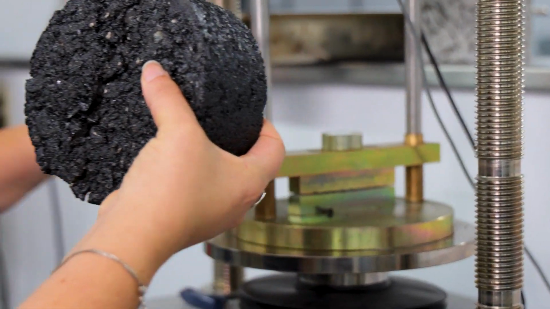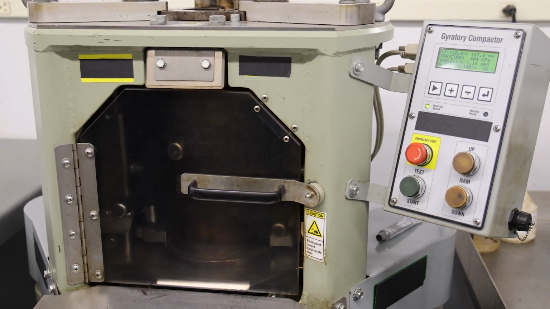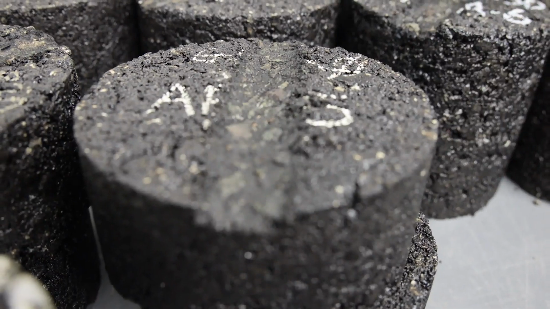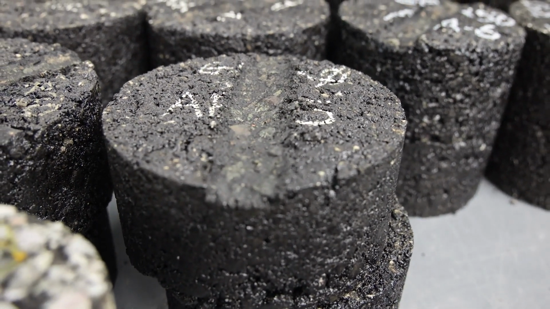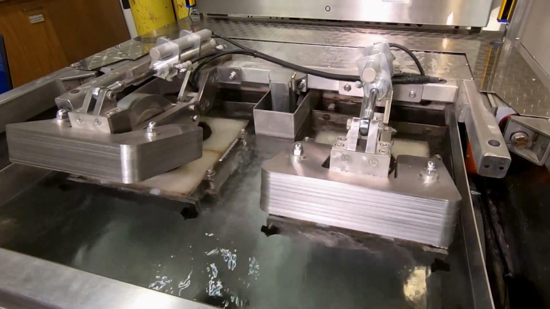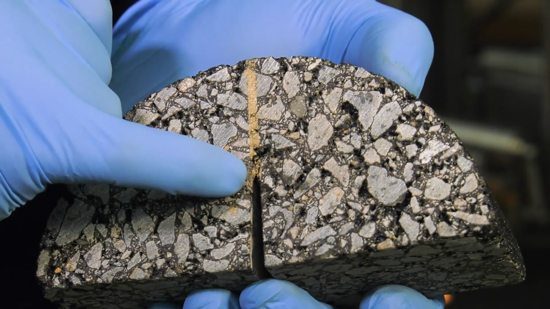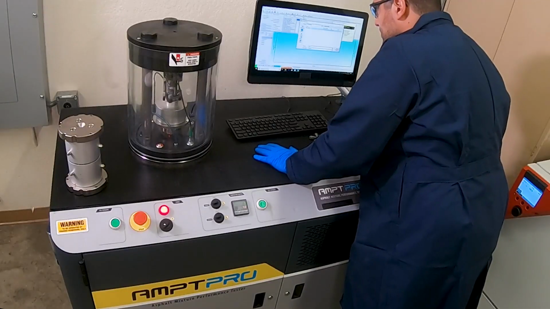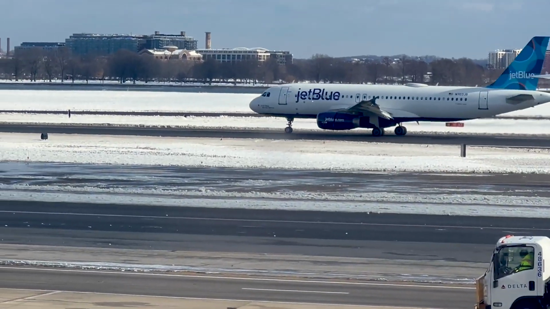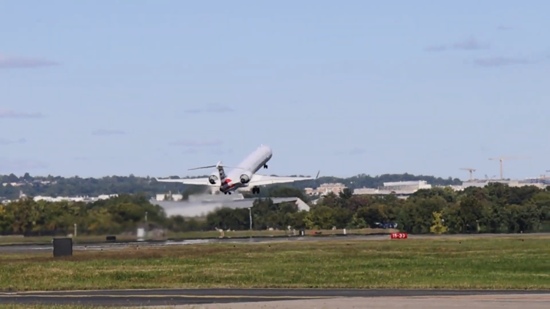FAA specifications do not provide a framework for balanced mix design and currently use volumetric mix design principles. However, the FAA does incorporate the use of performance tests for rutting, including the Asphalt Pavement Analyzer or the Hamburg Wheel Test. The FAA is evaluating cracking tests for potential inclusion in future mix design requirements. By considering performance tests and real-world conditions, BMD helps ensure asphalt is equipped to handle the conditions it will face.